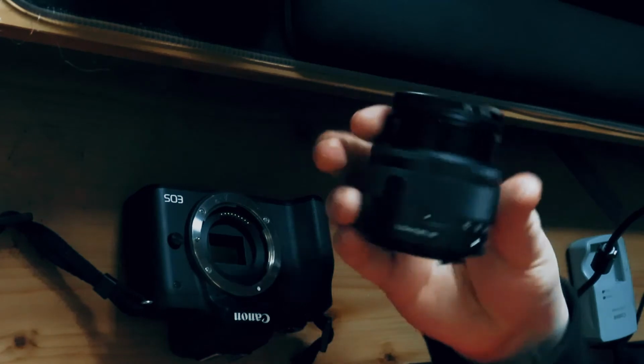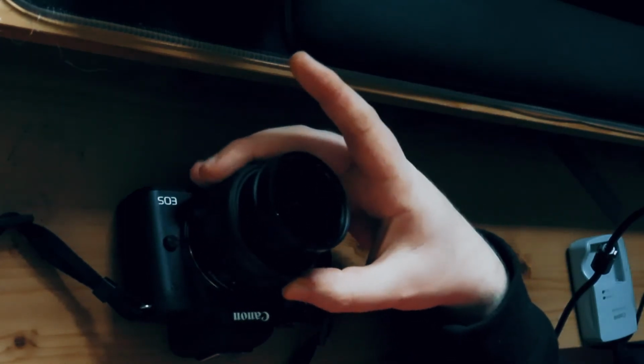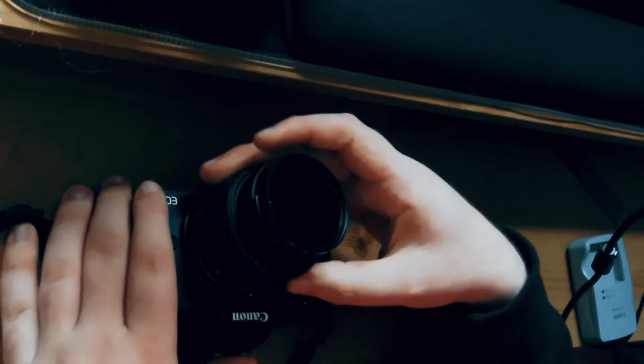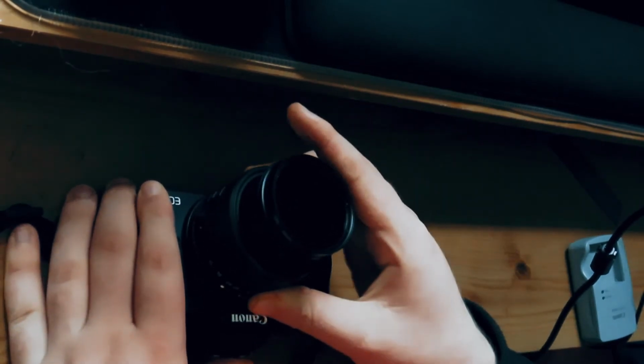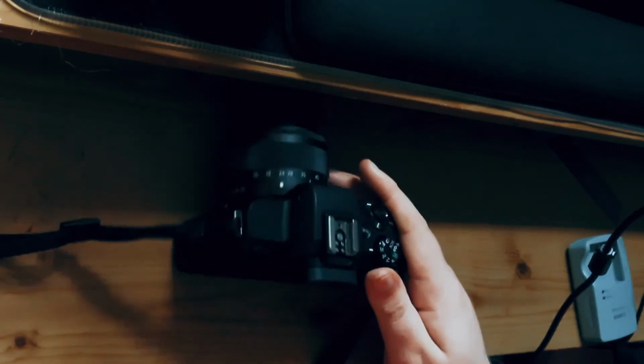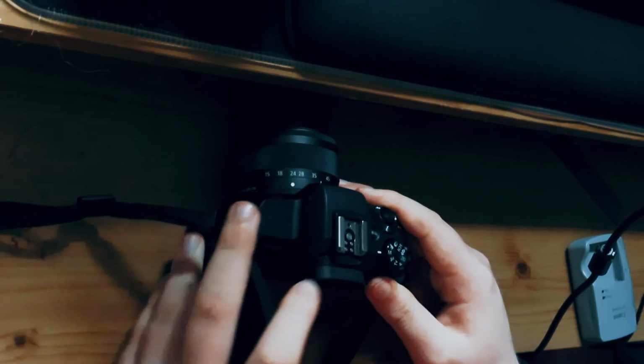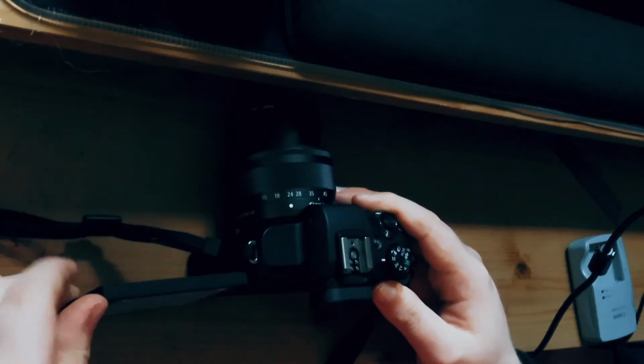Now, putting on the camera lens to the body is very simple. You pop it on, white to white, turn, and click. Getting into camera settings is the fun bit. Turning the camera on. Ta-da.